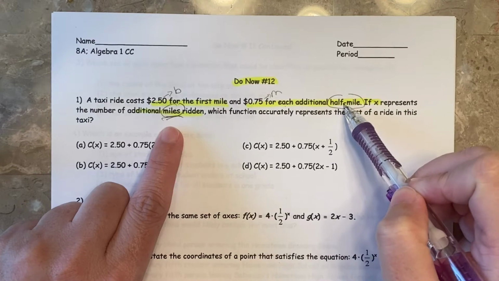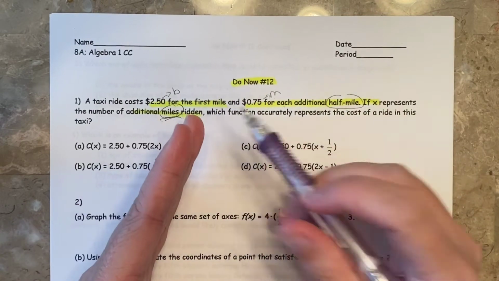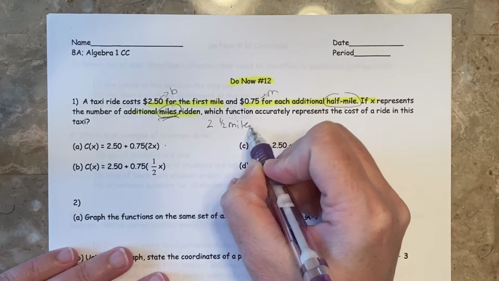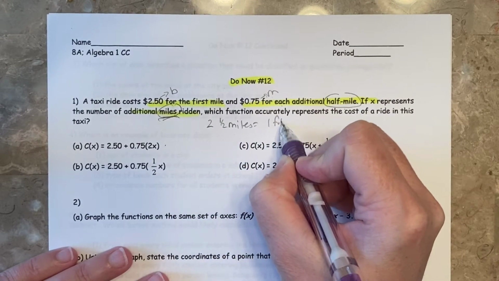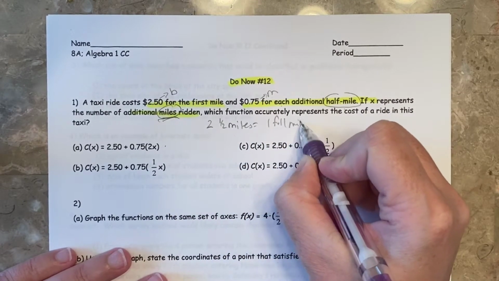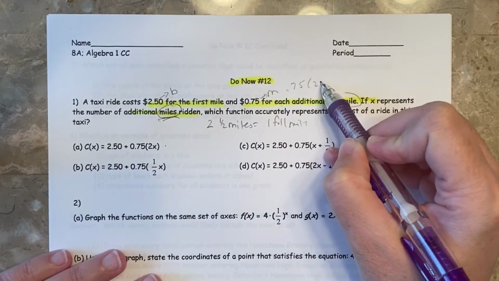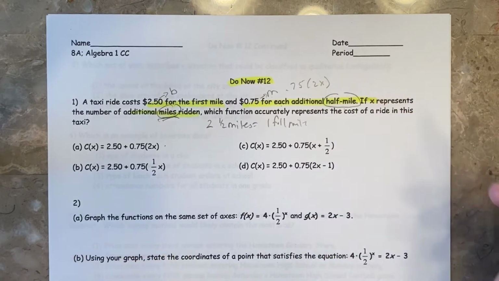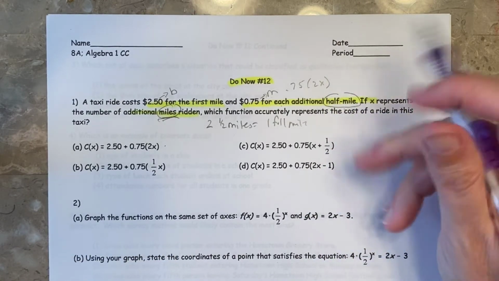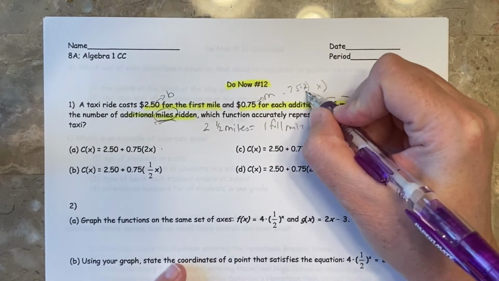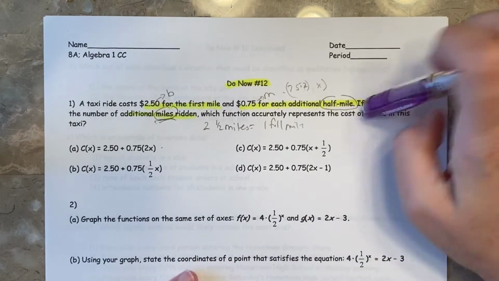So how many half miles make one full mile? So a half and a half equals a whole. So 2 half miles equals 1 full mile, okay? So that's going to come into play. So we have to essentially take the 0.75 and multiply it by 2 of our additional miles, okay? So multiply it by, let me show it this way so it makes a little more sense. Multiply it by 2, okay?